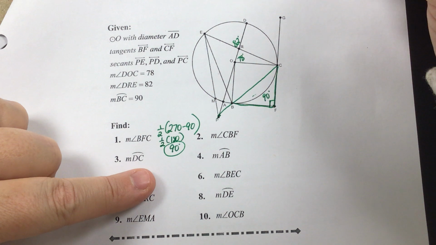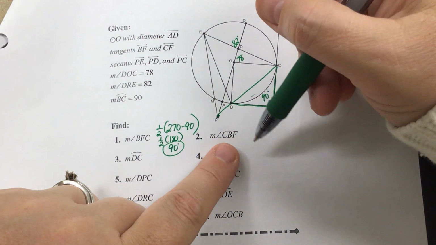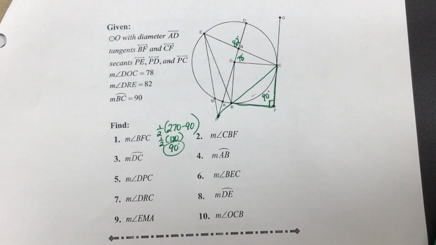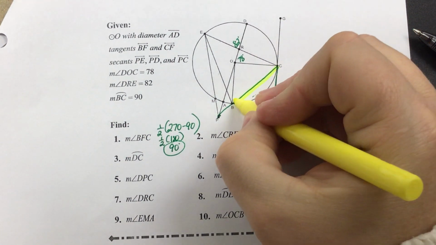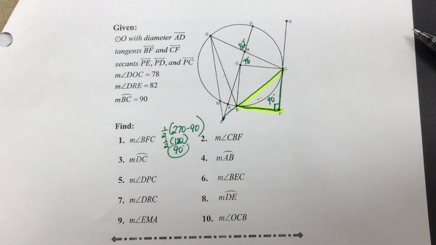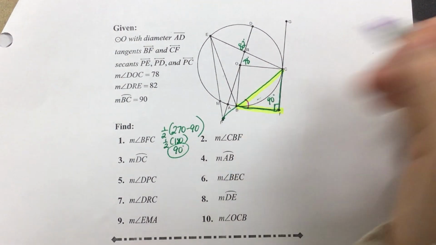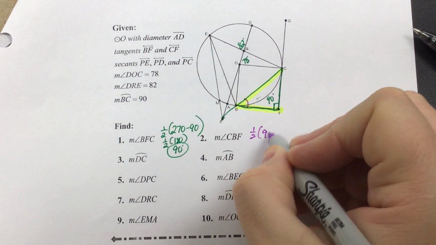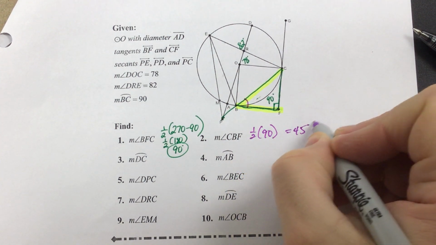Continuing on, number 2, angle CBF. CBF has a vertex on the circle. Notice again the vertex is on the circle. So to find this angle, it's half the measure of the intercepted arc. The arc is 90, so half of 90 is 45 degrees.